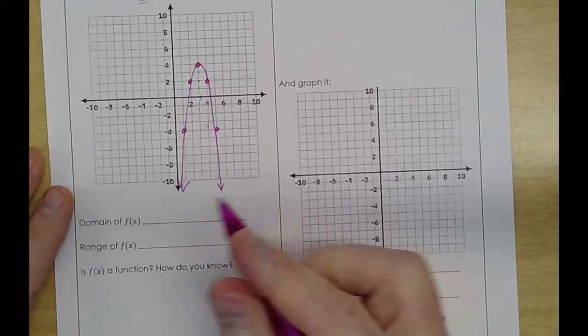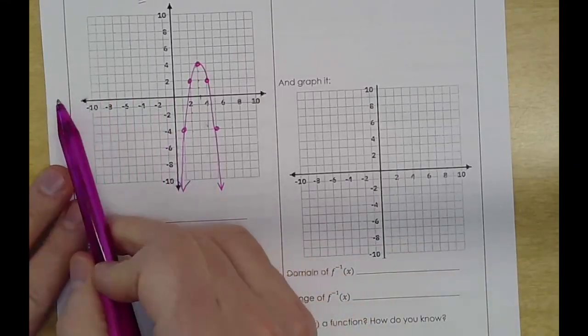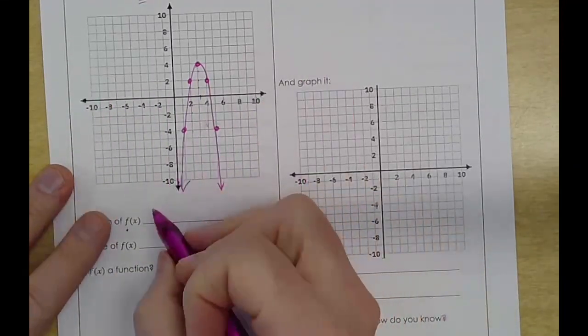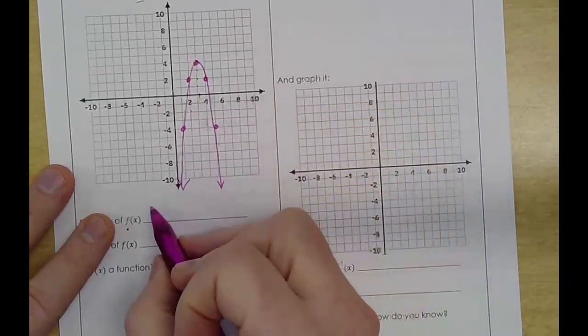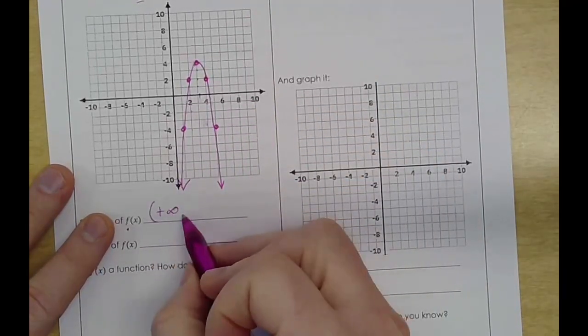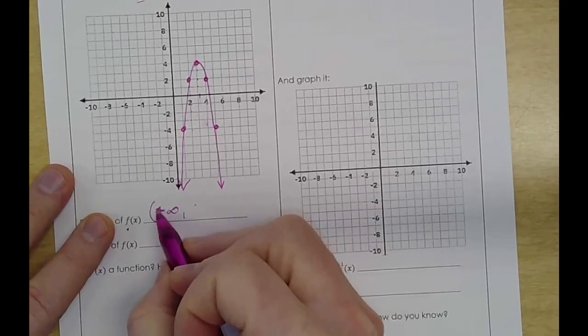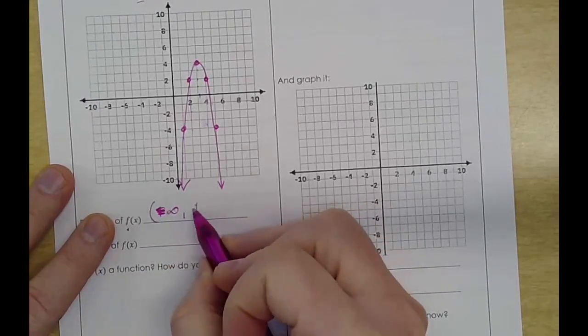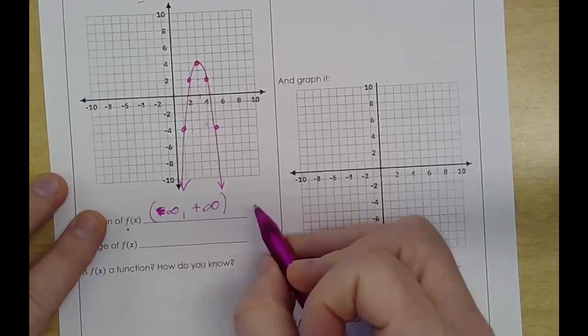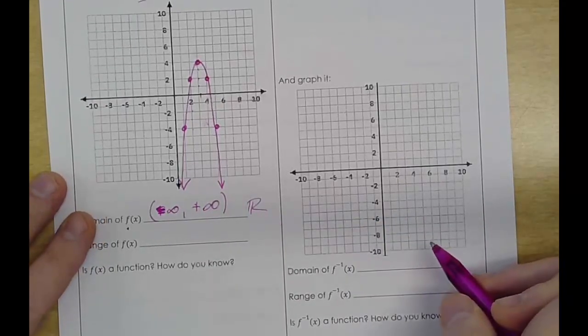You can answer these questions. What's the domain? From all the way to the left, all the way to the right, all the numbers will show up on the graph. So that's negative here, positive here, lowest to highest. It's another way of saying all real numbers.